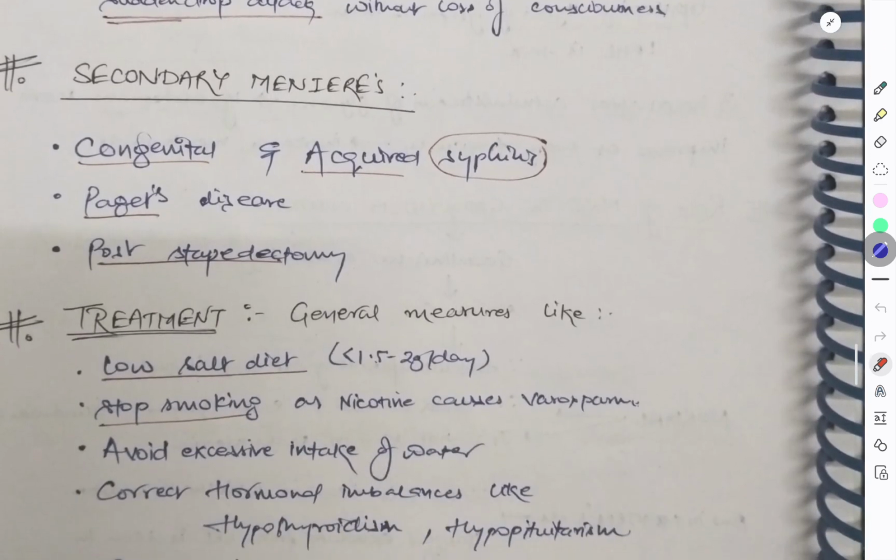What are the secondary Meniere's? It is due to some disease, maybe congenital and acquired syphilis, Paget's disease, and post-stapedectomy. So these are the secondary Meniere's.